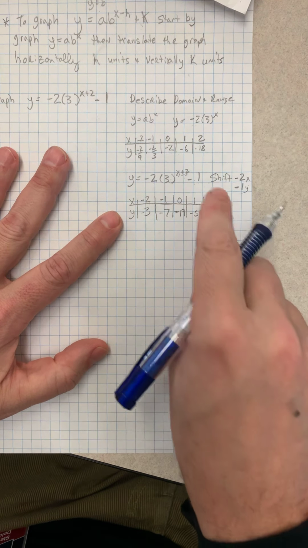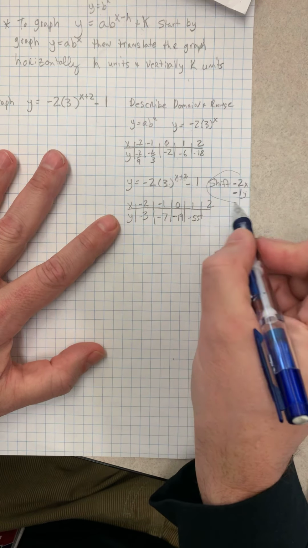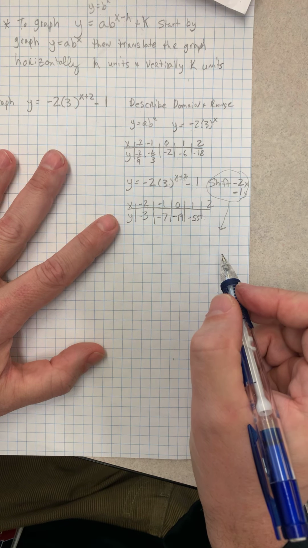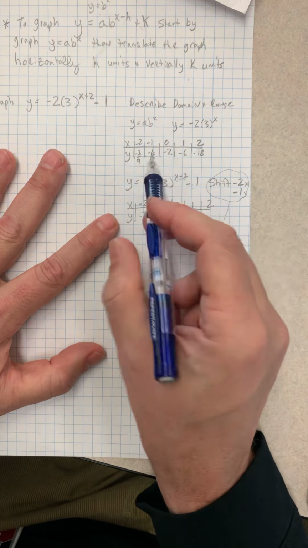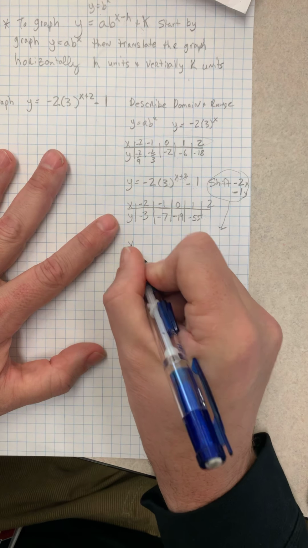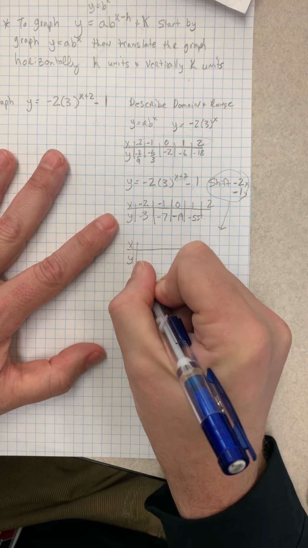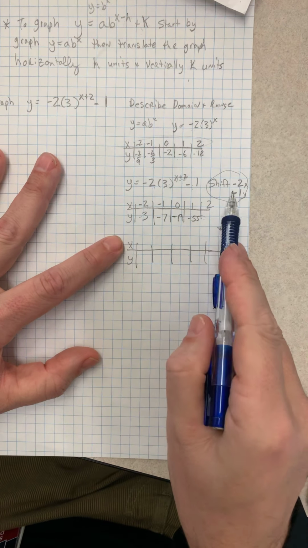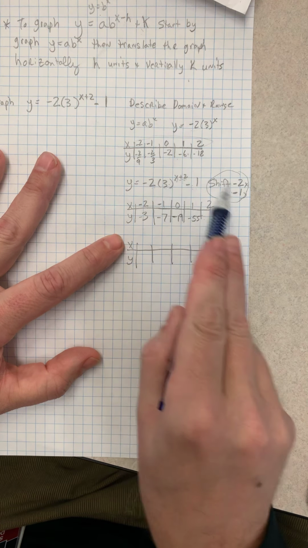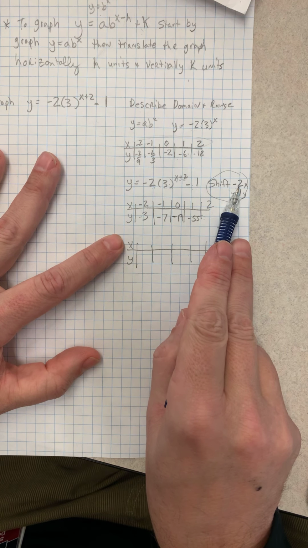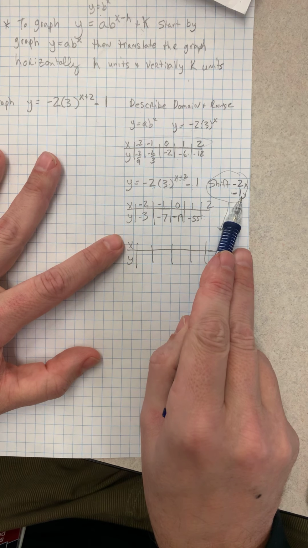What I want to show you is how this shift would work down here. I'm going to take these numbers right here, and I'm going to use this shift now. So I'm going to make an XY table, but now I'm going to look at my x's. And when I take my parent function, I get values out. All I got to do is shift this 2, shift my x's by -2, and shift my y's by -1.